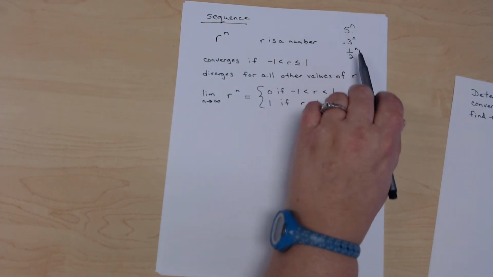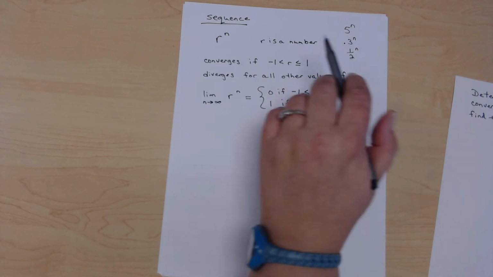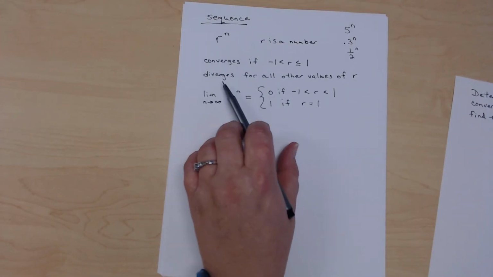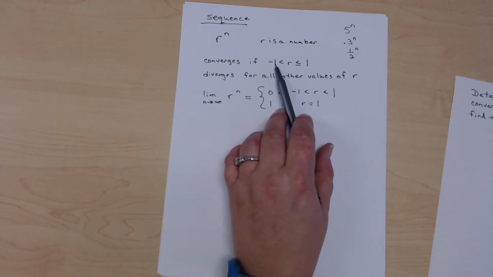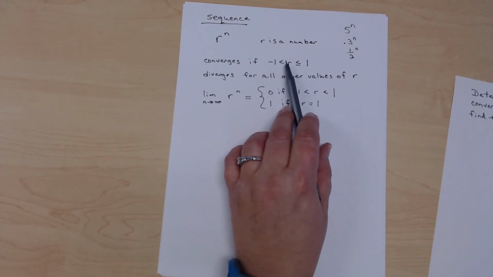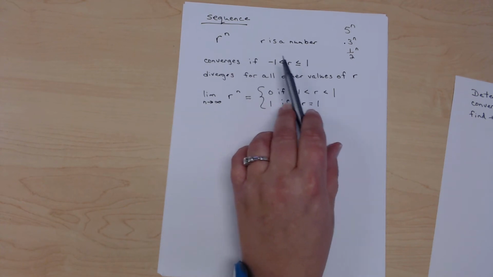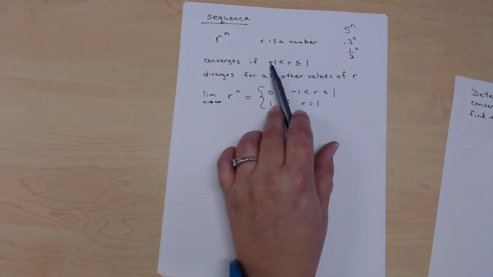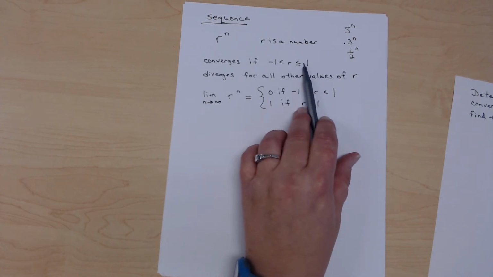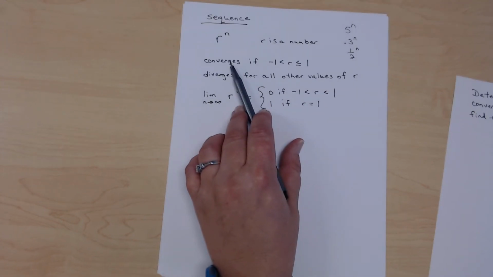And that's great. As soon as you see something like that, you're like, boom, I know if it converges or diverges. If r, the base, is greater than -1 and less than or equal to 1, so if it falls between -1 and 1, it converges.